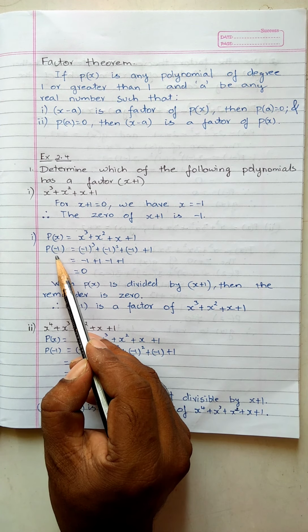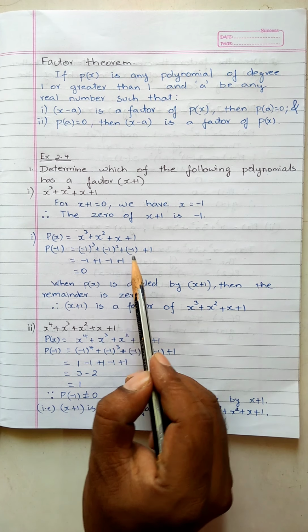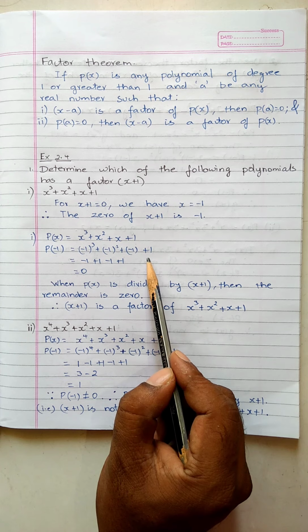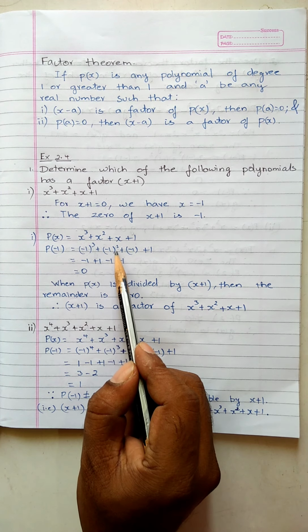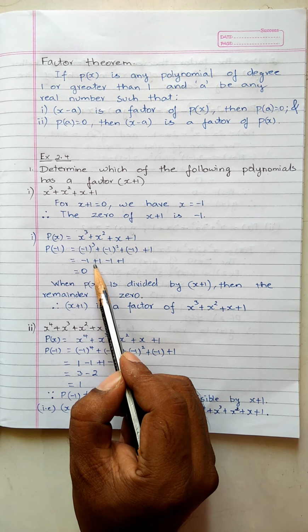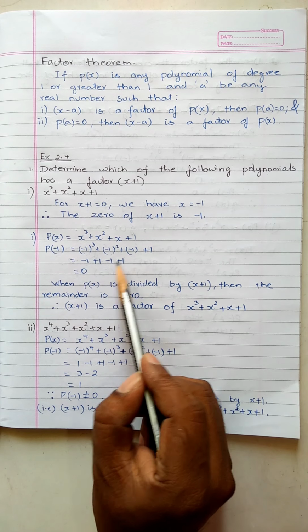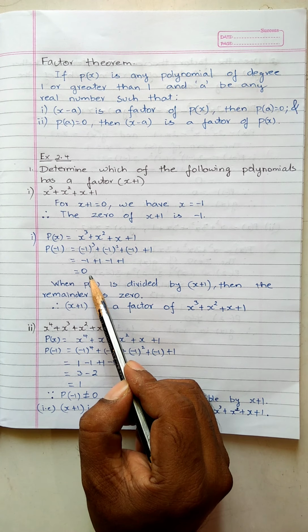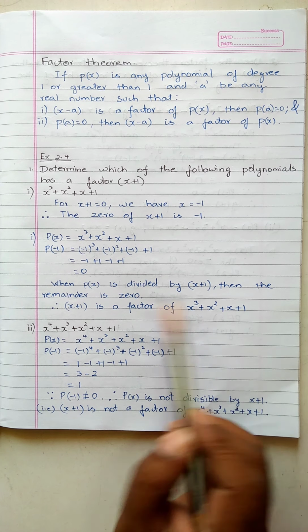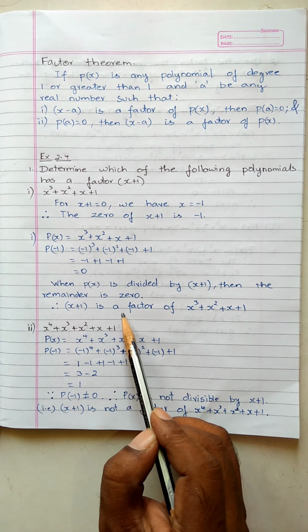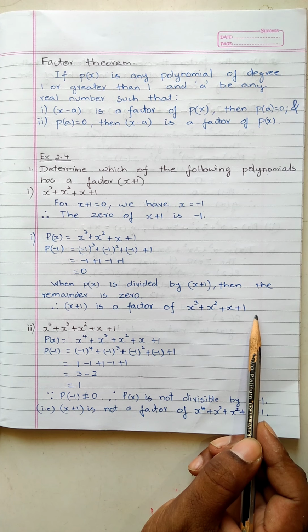So p of minus 1 is minus 1 the whole cube plus minus 1 the whole squared plus minus 1 plus 1. Minus 1 cubed gives minus 1, minus 1 squared gives plus 1, plus minus 1, then plus 1. Minus 1 plus 1 cancel, minus 1 plus 1 cancel. So the answer is 0. So when p of x is divided by x plus 1, the remainder is 0. Therefore x plus 1 is a factor of x cube plus x squared plus x plus 1.